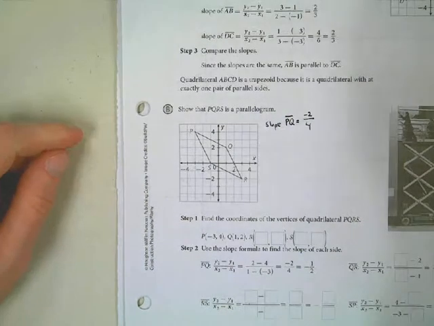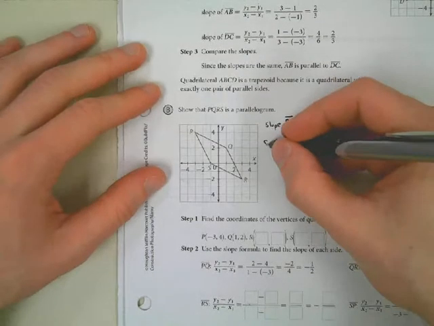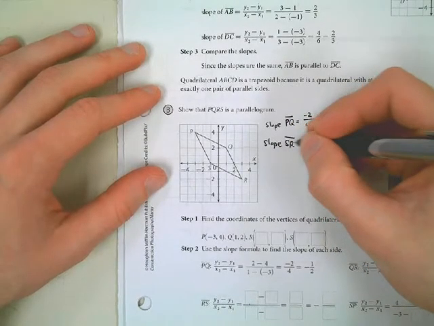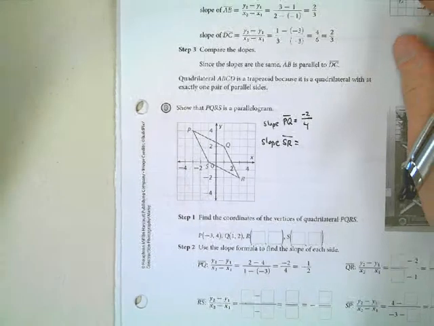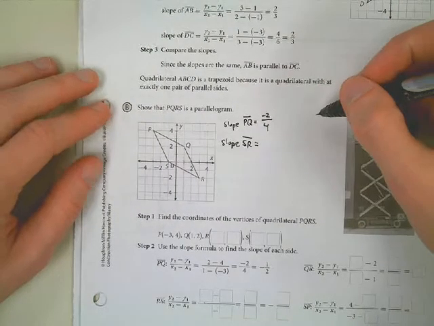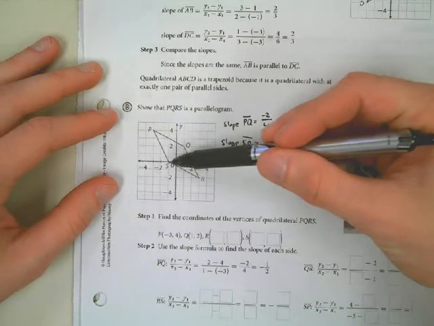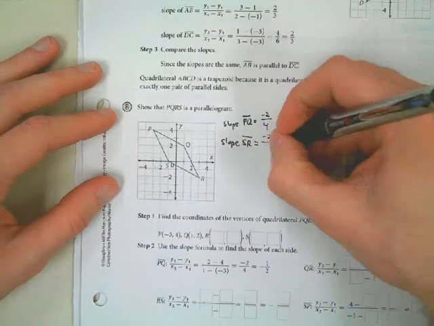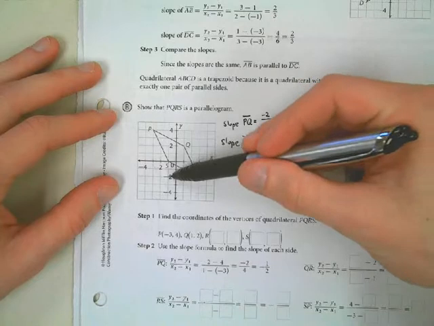Now let's find the slope of SR. There's the slope of PQ, it was negative 2 over 4. So is it the same thing? Let's see. Kyle says the same thing. It's a rise of down 2, so a rise of negative 2, over a run of 1, 2, 3, 4.